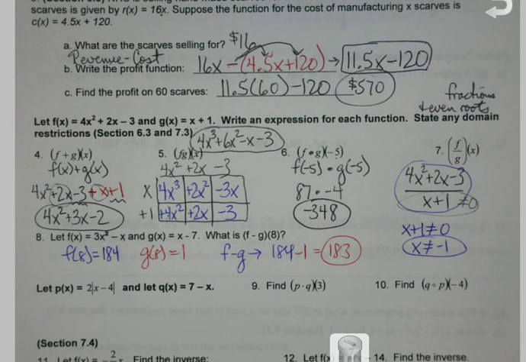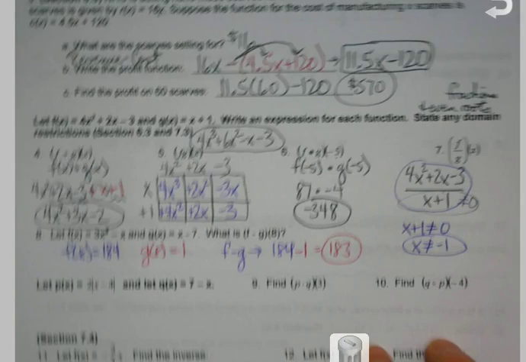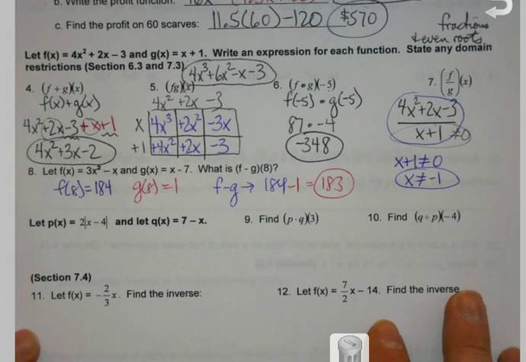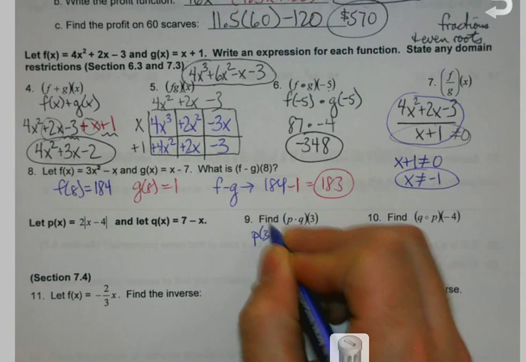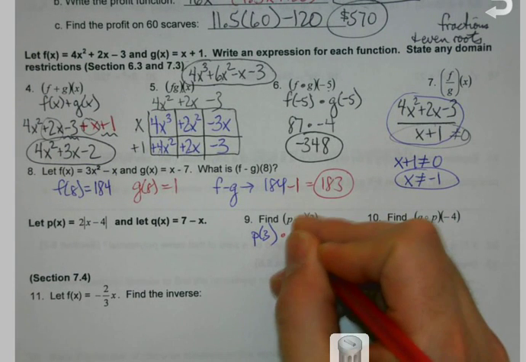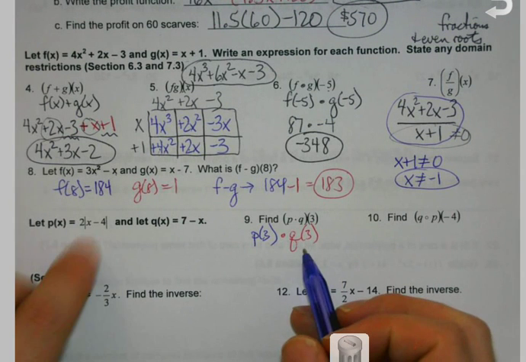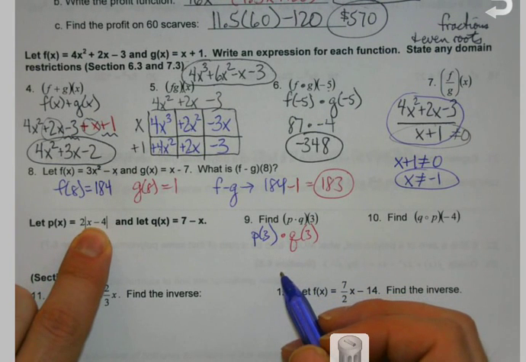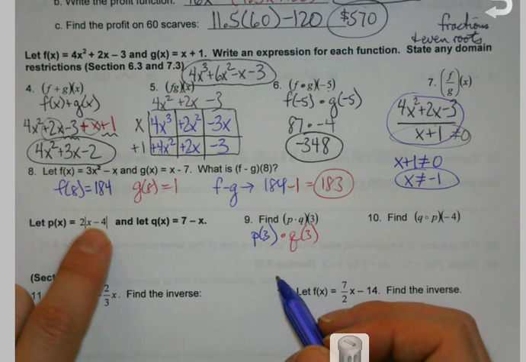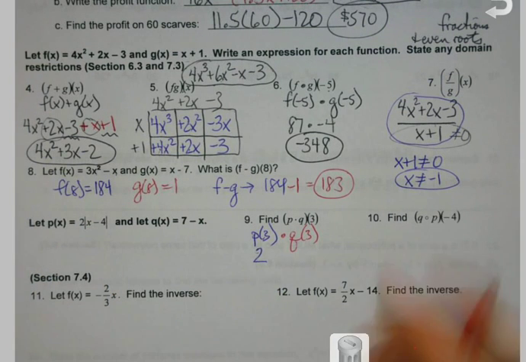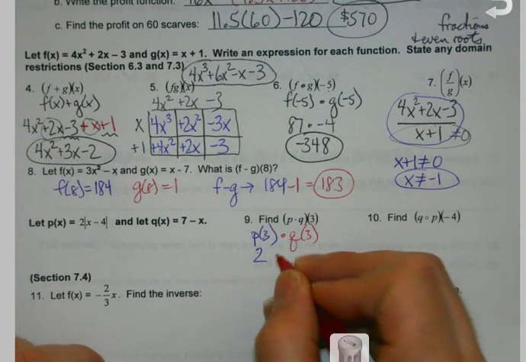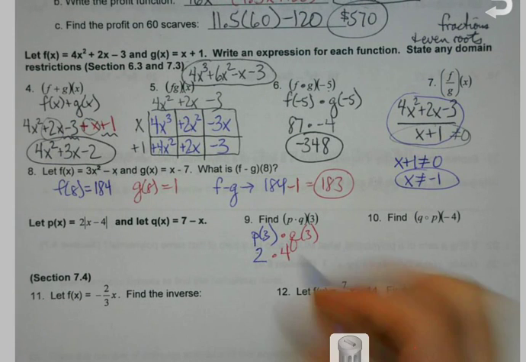And then these last couple in our functions are just a couple of multiplying problems again with a value. So again, simplify the value first. For instance, we're going to look at p of 3 times q of 3. Well, p of 3, so 3 minus 4 is -1, but be careful, it's absolute value, which means it's going to come out of there positive. So the absolute value of -1 is 1, times 2 is 2. 7 minus 3 is 4. And just multiply them together.